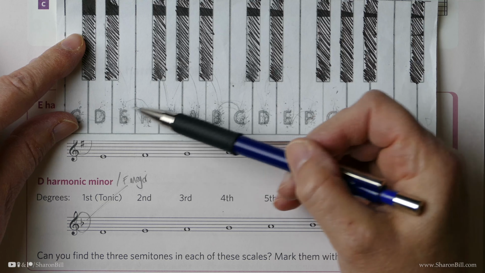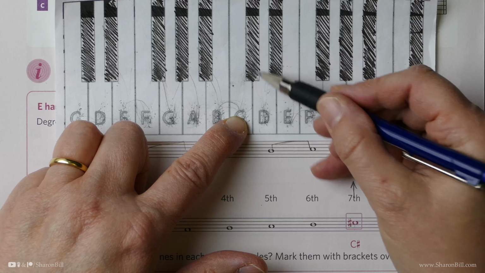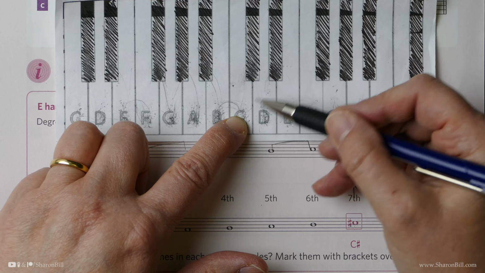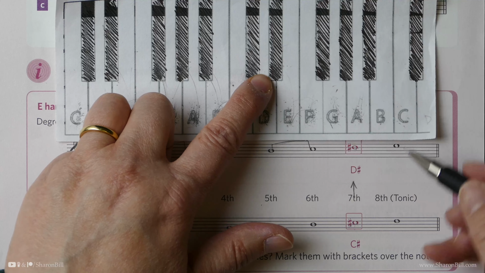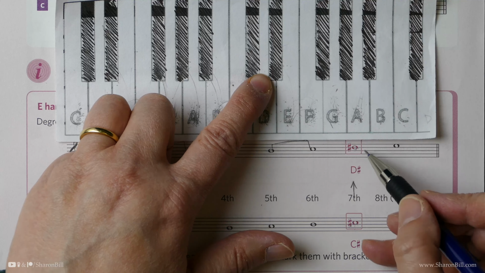G to A is not, A to B is not, B to C is, C to D sharp is not. That's our 3 semitone big step. That's the biggest step we can have for a next door note. But D sharp to E is, and so that's the long way of working out where our semitones fall.